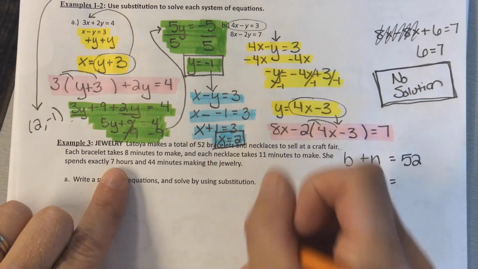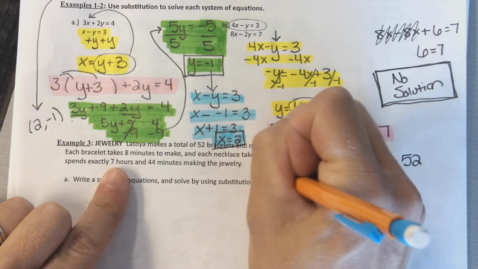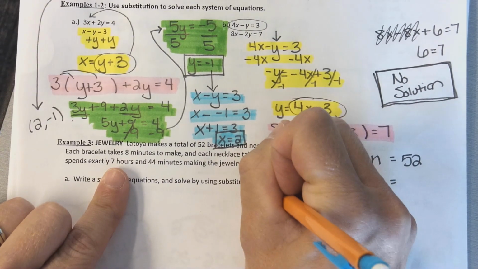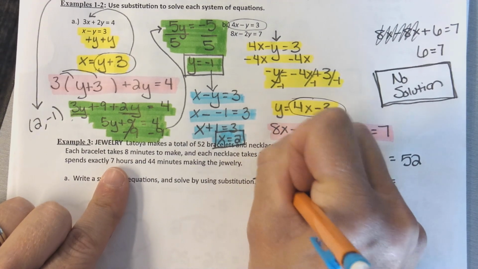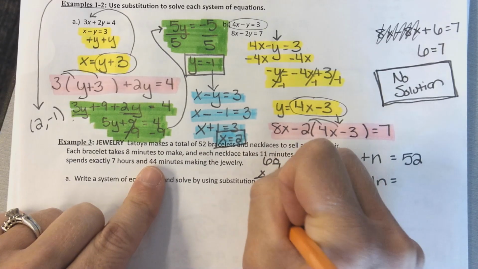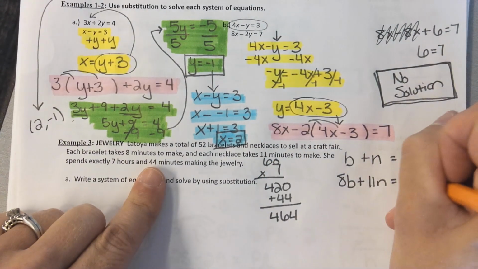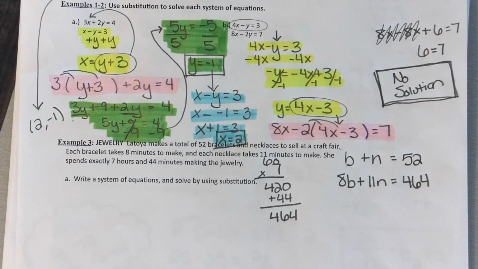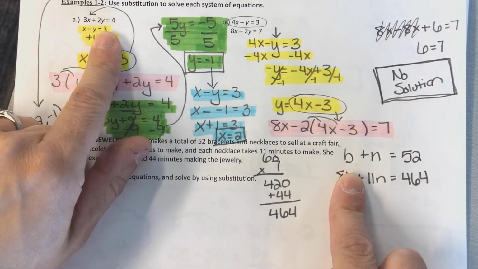All right, so 7 hours. How many minutes are in an hour? 60. 7 times 60 minutes. So this is going to be 420. And then I agree with you, Jackson. We're going to add 44, and we're going to get 464. All right, so that's just me putting it in terms of minutes, so everything's in the same unit of measure. Does that make sense? So you won't always have to do a step like that for a problem. Okay, now, does this look like what we had up here?